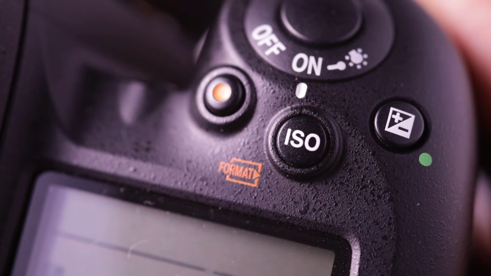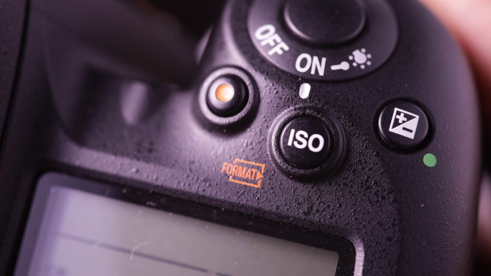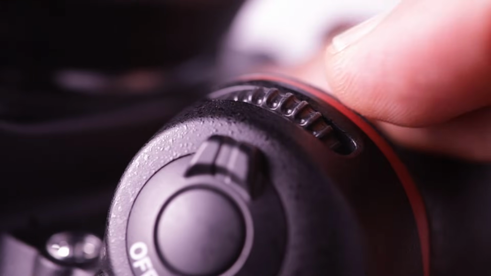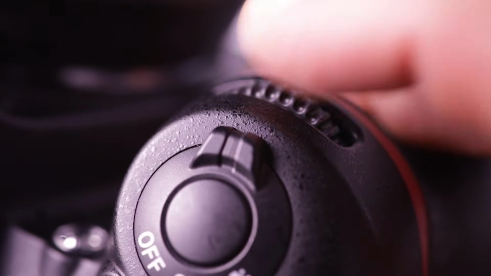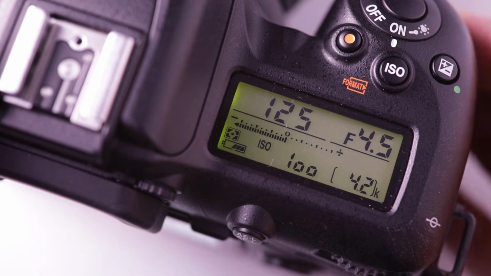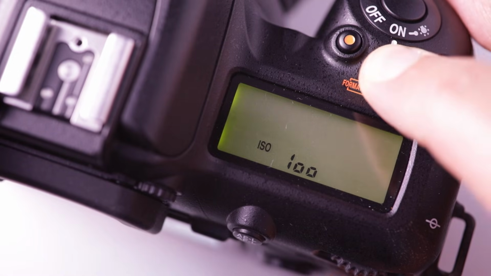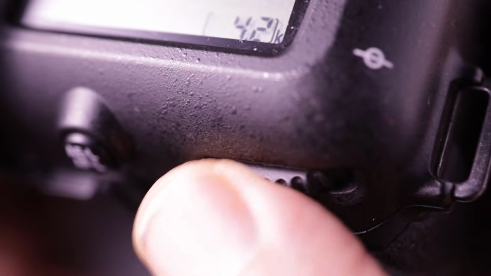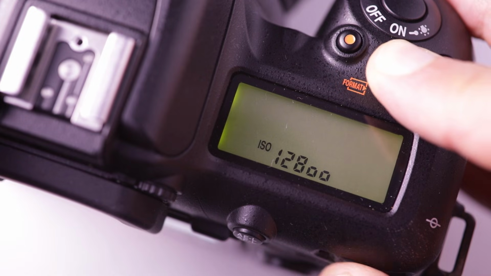To change the ISO, for example, press and hold the ISO button on the top of the camera under the shutter release. The screen will display the current ISO. The front command dial changes the setting from auto to manual. Let's leave that on manual for now, so we're in control of the ISO. The rear command dial changes the ISO from 100 all the way up to 51,200.